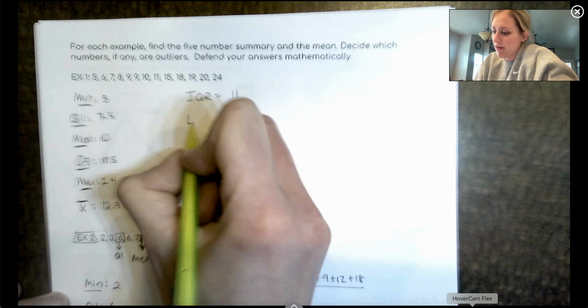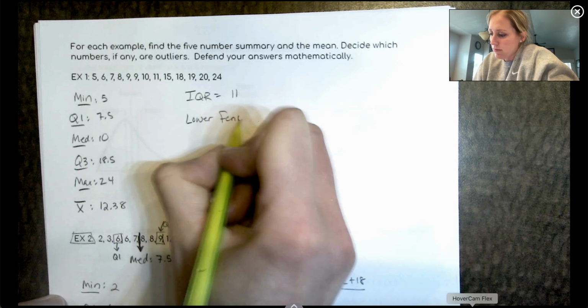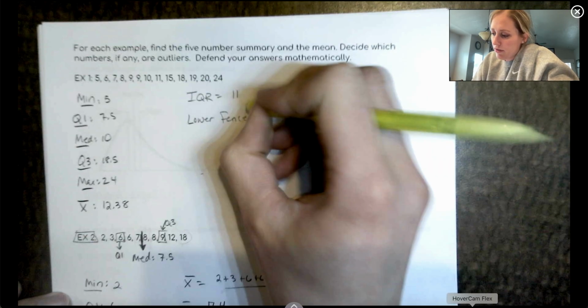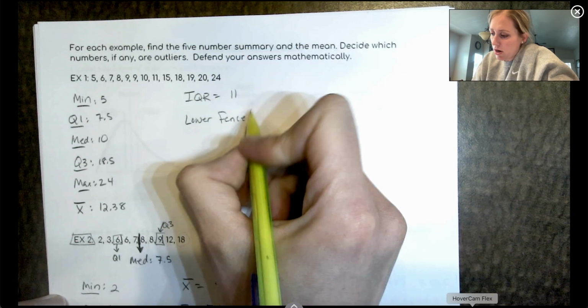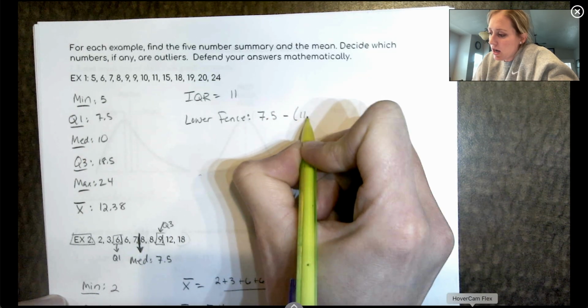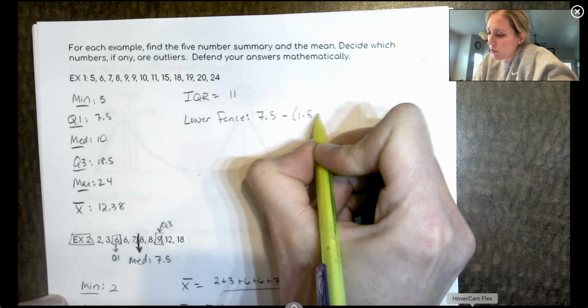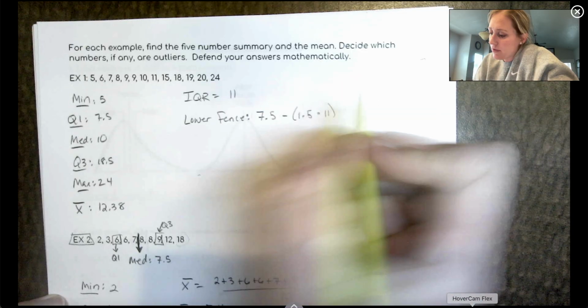Okay, so then I'm going to find my fences, right? So lower fence, okay, is our Q1, 7.5, minus 11. I'm going to always do the same order. Sorry, you guys. Minus, it's always 1.5 times the IQR. So 11. Okay.